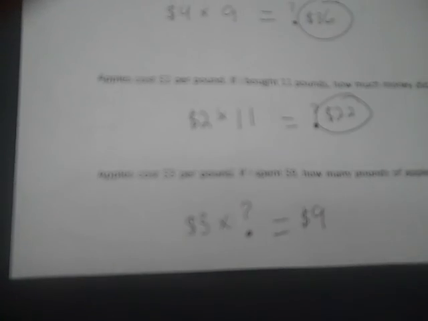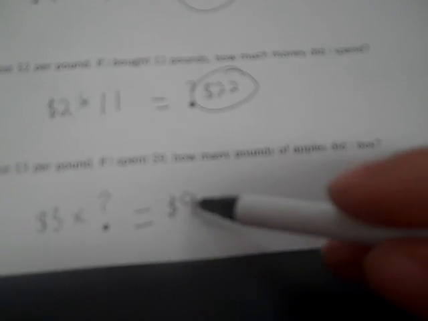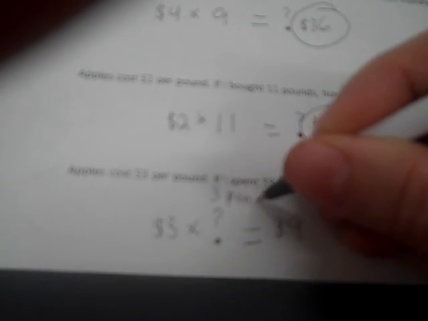How many pounds of apples? Ooh, I don't know that. So I can't multiply, so instead I divide. So I take the total cost divided by the price per pound. 9 divided by 3 is 3, so the question mark is 3, and it's 3 pounds. Okay, we'll continue to work on that in the coming days.